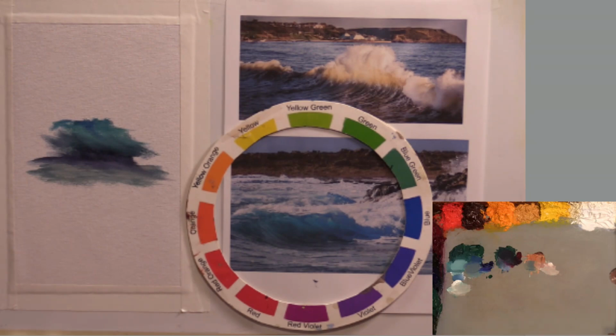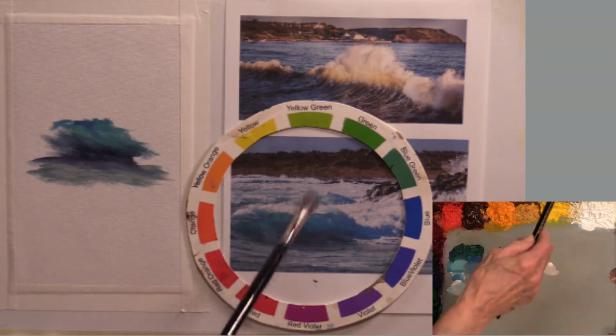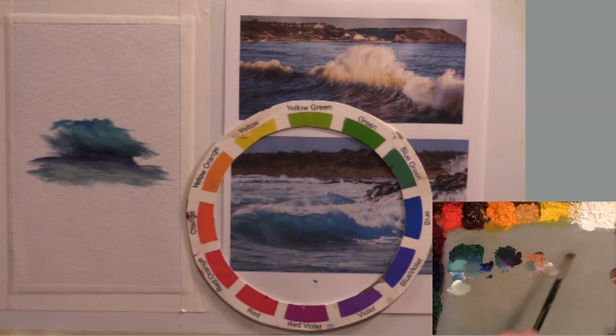Now, and then of course the top waves, somebody's going to complain if I don't show you how to do that. Well, we're doing what we see. Now we see a sort of splash there, and I'm just going to use some white here, and I'll tint it just a little bit.